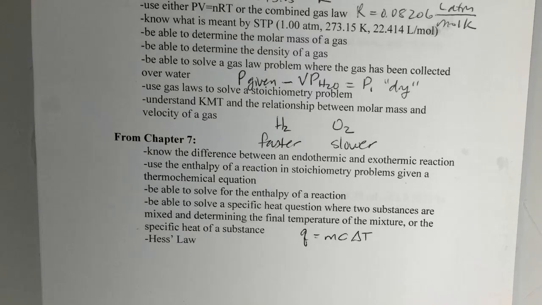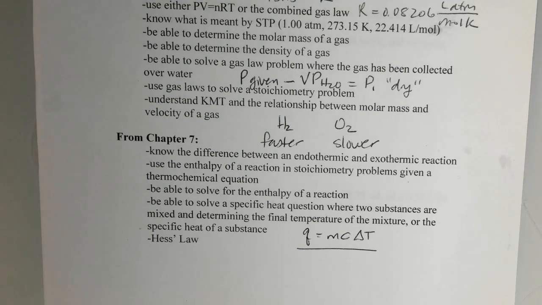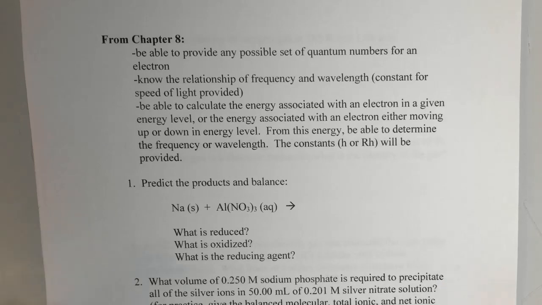The metal obviously cools down, the water heats up, and at some point that temperature equilibrates. And then we can figure out that heat exchange or whatever we want to find out, the heat capacity of the metal, whatever it may be. But that's the formula that we pass through when we're looking at substance-specific heat capacity. Not the calorimeter, but the substance-specific. All right, so then in chapter 8, this was also kind of some new material.